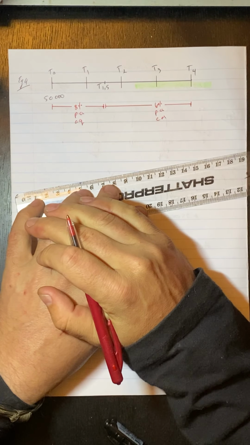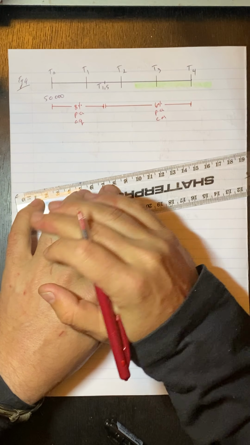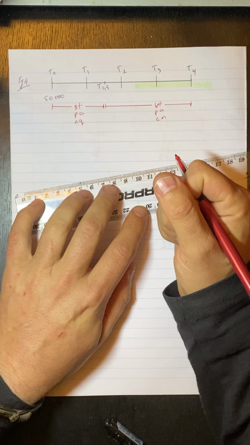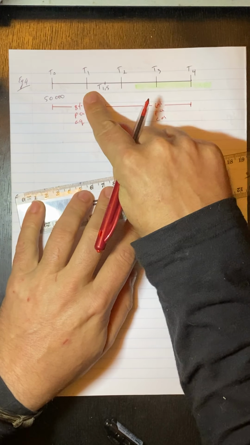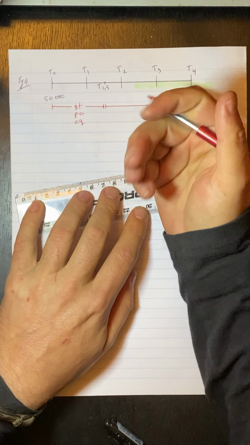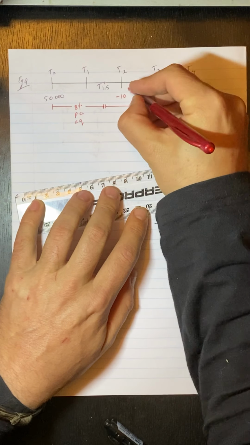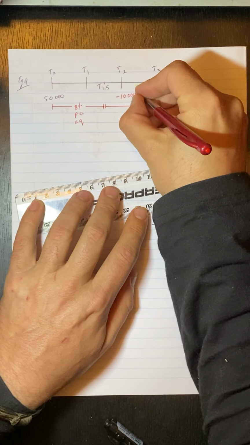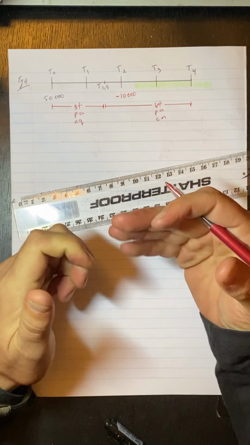It goes on to say 2 years after the money is invested, 10,000 Rand is withdrawn. So 2 years after the investment, 1, 2. We are taking out money, so I'm just going to put it in red and put a minus again because we're taking it out. And there's all our information for our timeline.